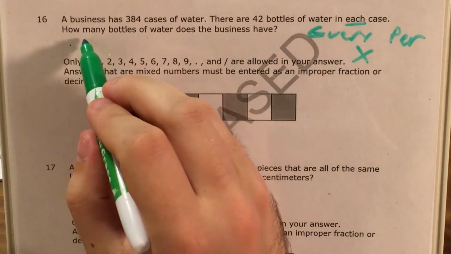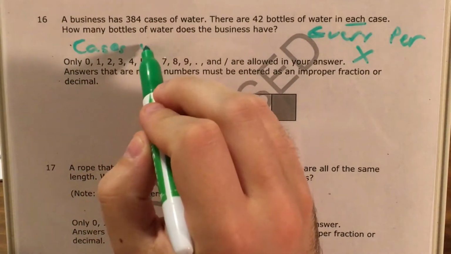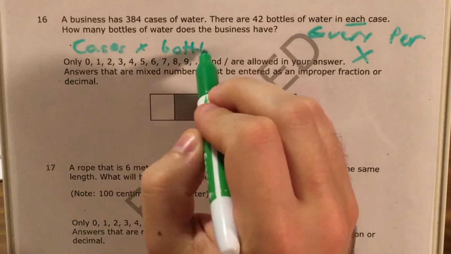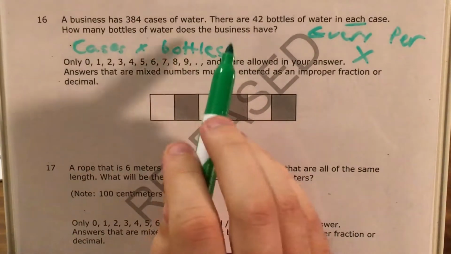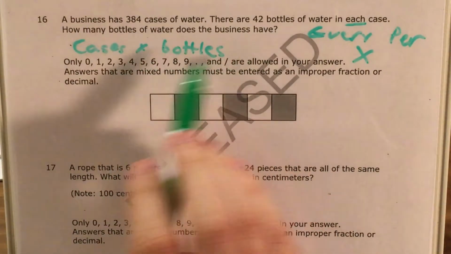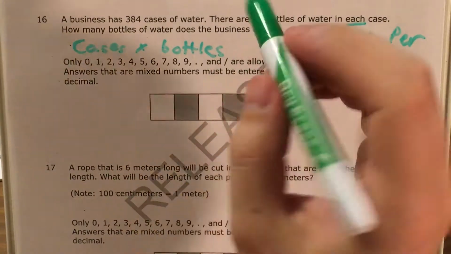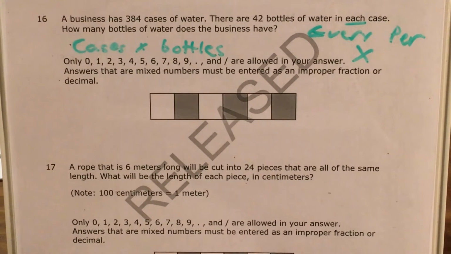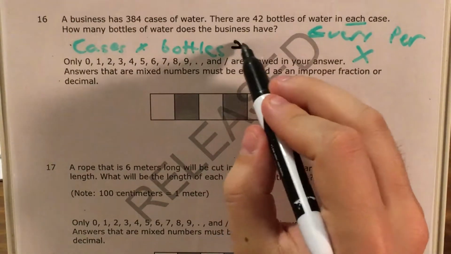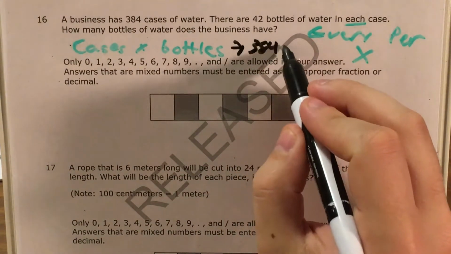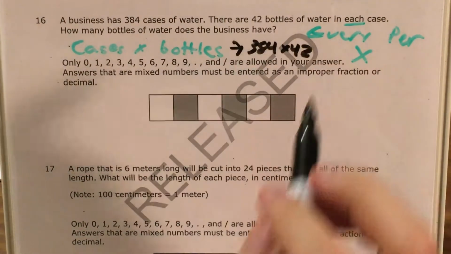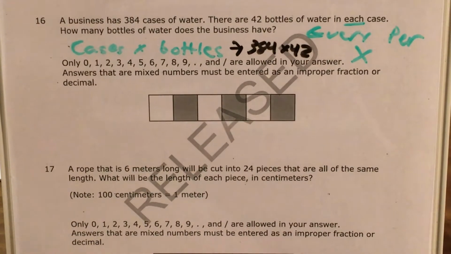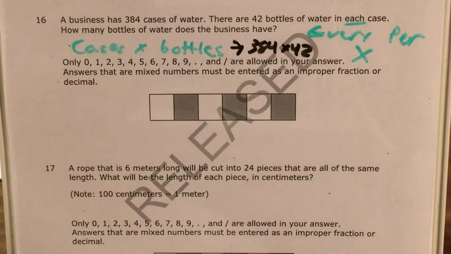Specifically, I'm going to end up multiplying the number of cases by the number of bottles in each case to get the total bottles of water that the business has, which means I've got to end up multiplying 384 times 42.